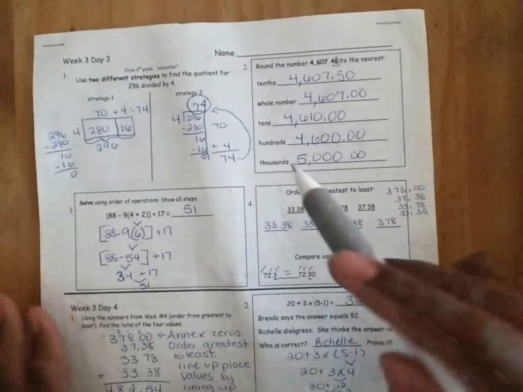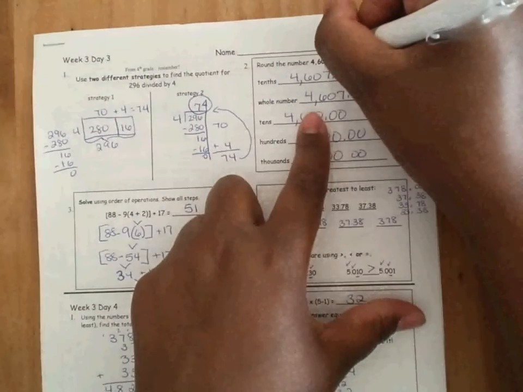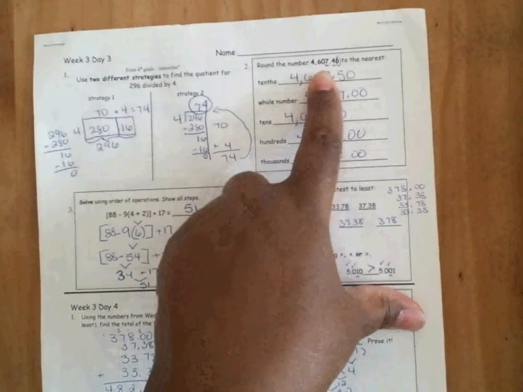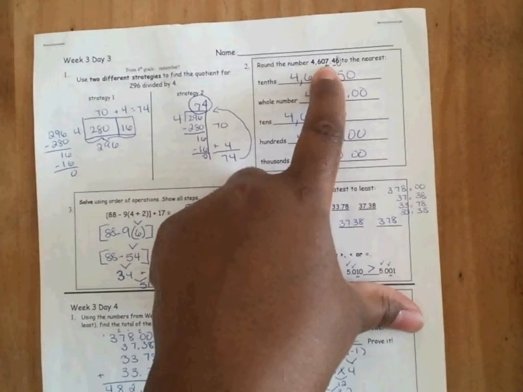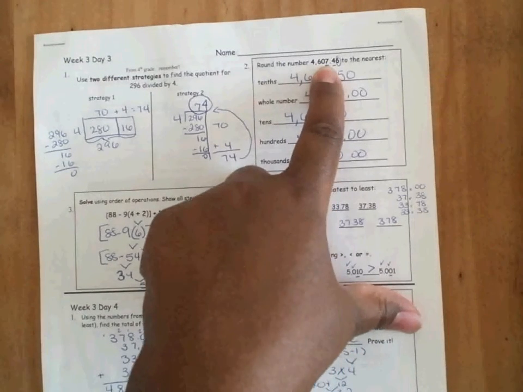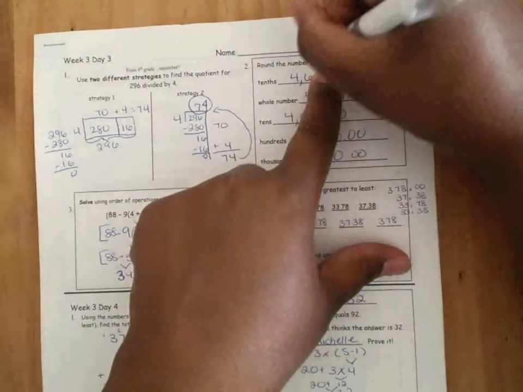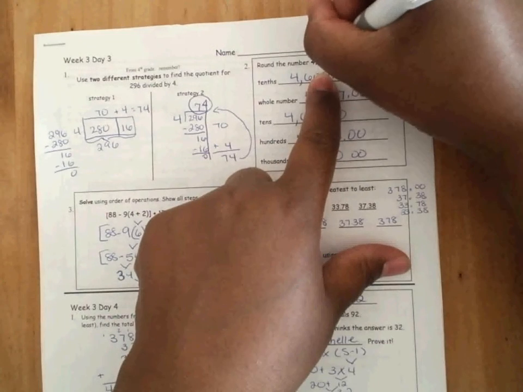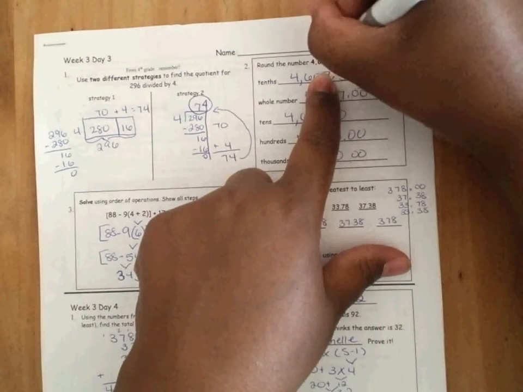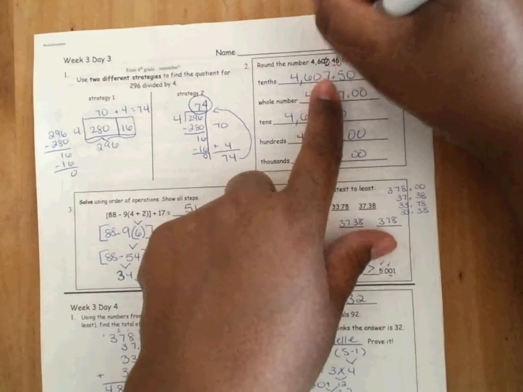Same thing for this whole number. It says round to the nearest whole. So my first whole number is in the units place, right there. It's right in front of the decimal. It's that first number in front of the decimal. So now I'm going to circle the 7, and I did that backwards. I was supposed to underline the 7 and circle the 4.